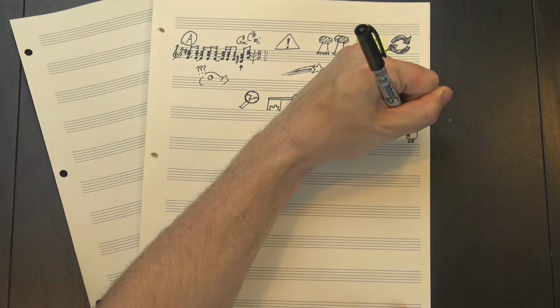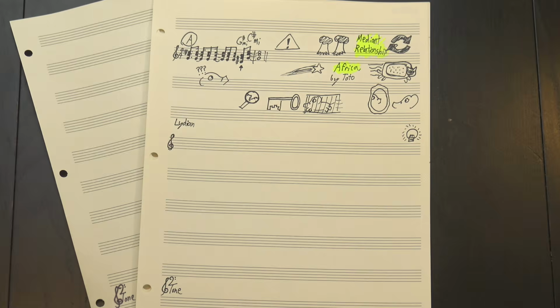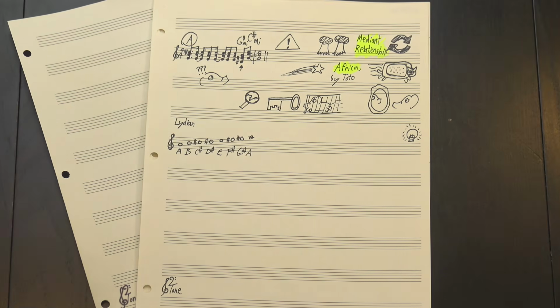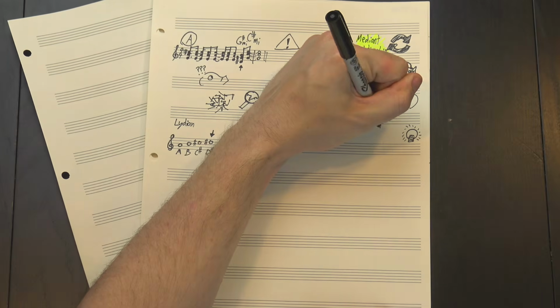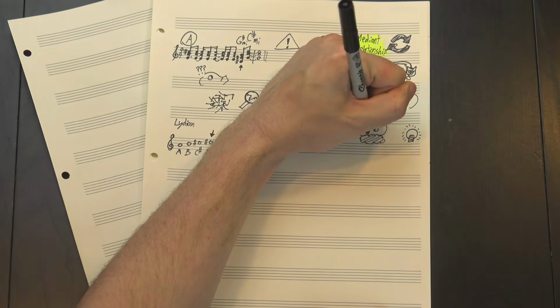Well, here's the thing, we're not actually in A major, we're in A Lydian, which is like the major scale but with a raised fourth degree. This removes a lot of the tension the major scale has, giving us something that sounds less like it's moving and more like it's just floating.